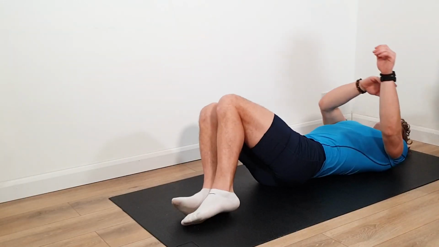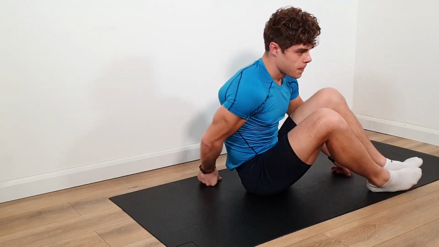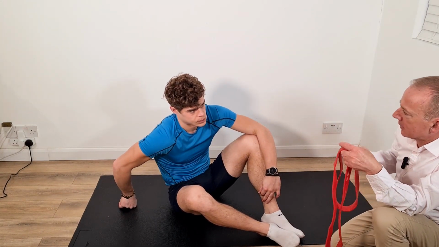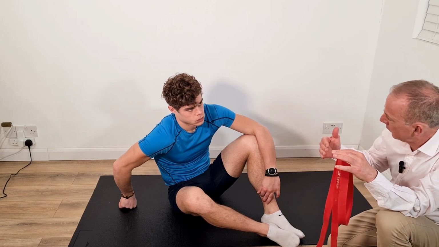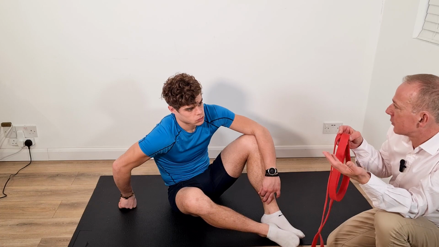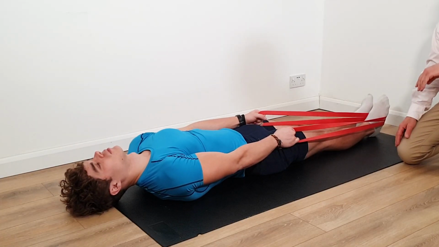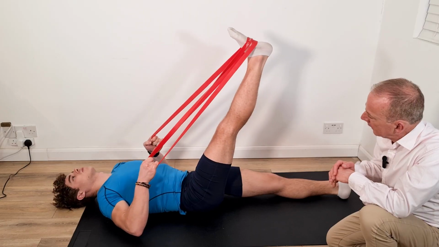Okay, the next one involves using an elastic band. So we're now getting into more engaging, slightly stronger exercises, provided you have progressed through the acute phase. And this is for stretching both the back of the leg, but also the sciatic nerve. So in a controlled fashion, assist your leg to go up to point towards the ceiling. Are you okay there?